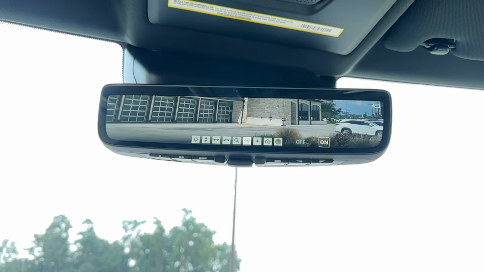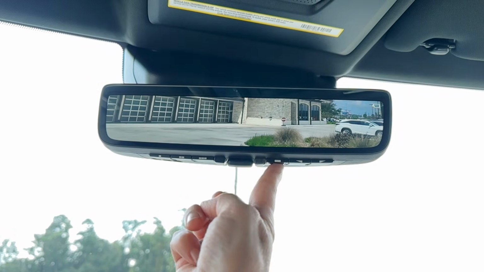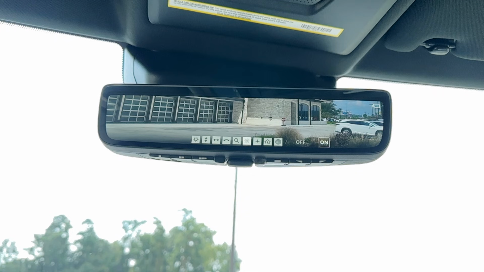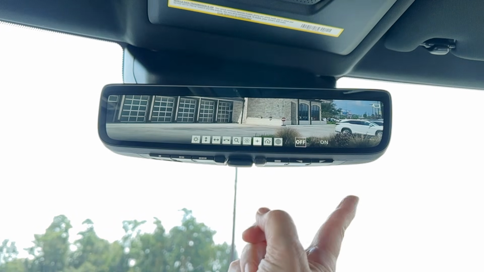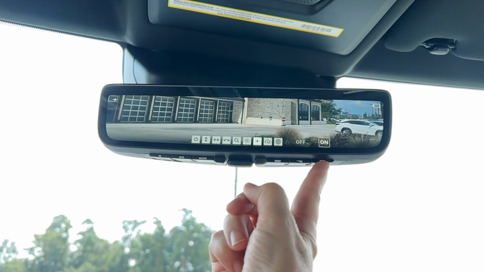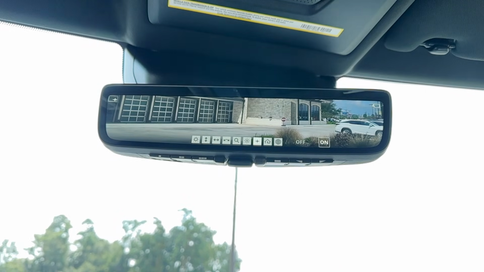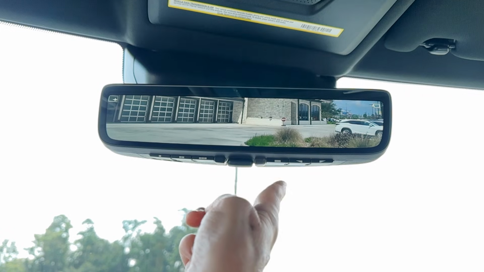The auto dimming feature is noted with the symbol of a light bulb with the letter A inside. So it's going to be detecting headlights from traffic at the rear of the vehicle, and it will automatically dim for you. Press again. There's also an anti-glare feature, so we can turn that on, and you'll see the little star symbol up on the left-hand side, just indicating that you do have the anti-glare feature turned on.